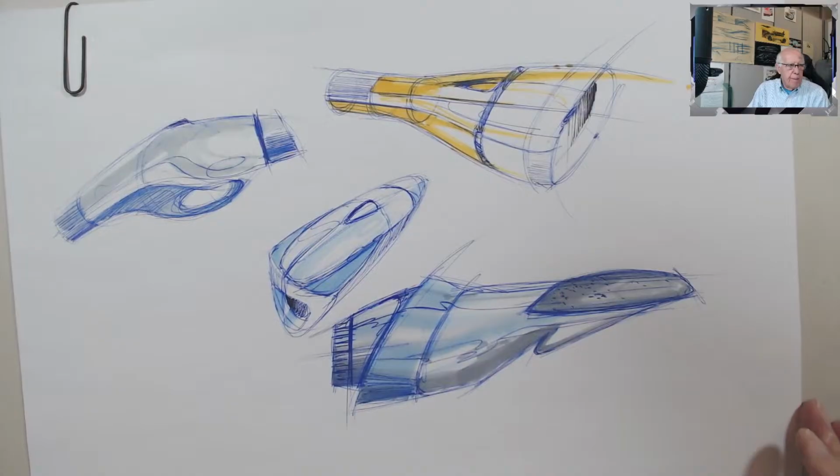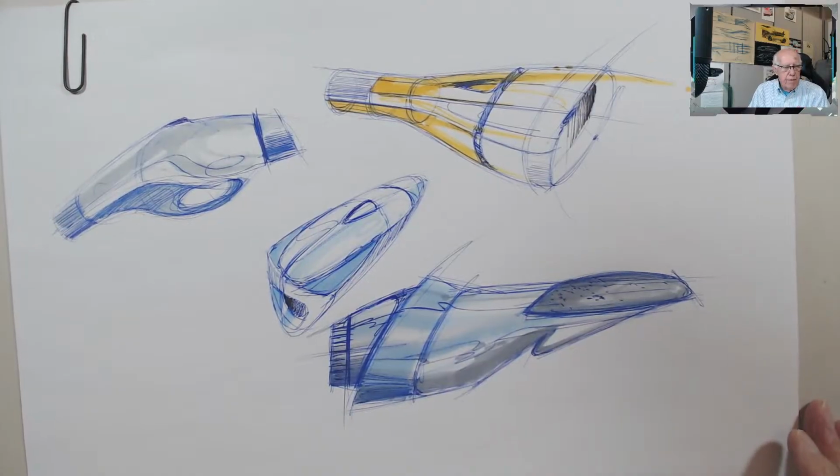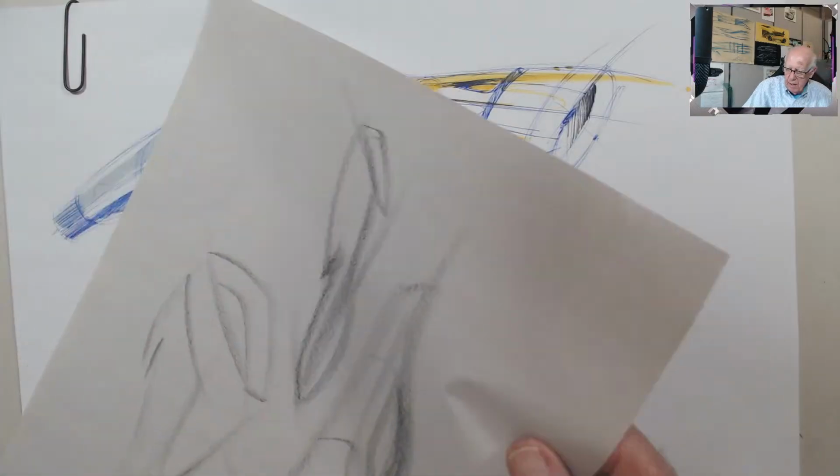Just putting quick little thumbnail sketches together, just sketches and concept work here. Let me go back to these guys. I started the stream by doing this, Antares, to bring up the speed. We started here with what I refer to as just a series of form studies.